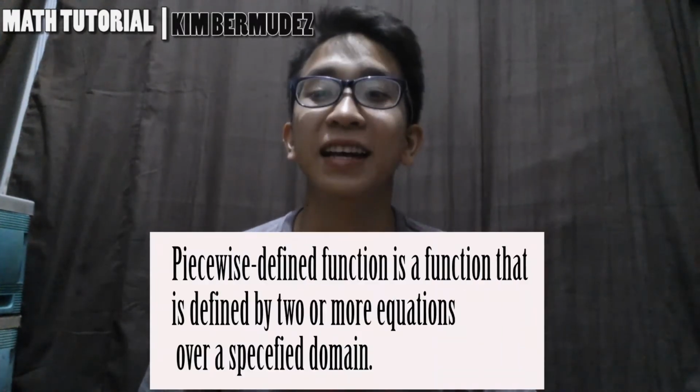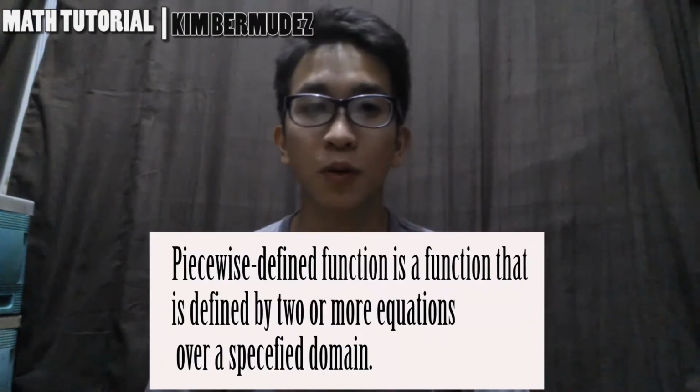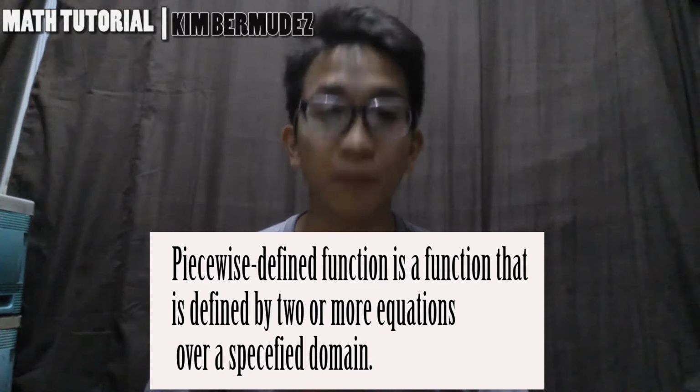First things first, what is a piecewise defined function? A piecewise defined function is a function that is defined by two or more equations over a specified domain.